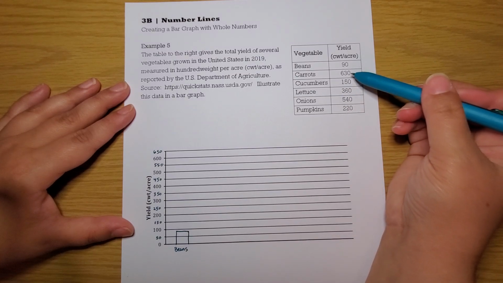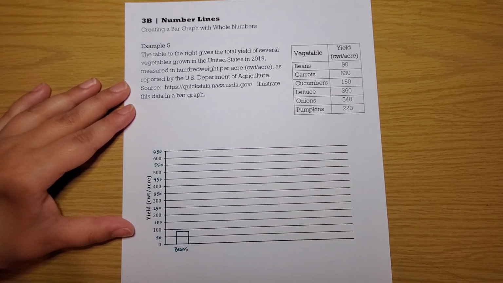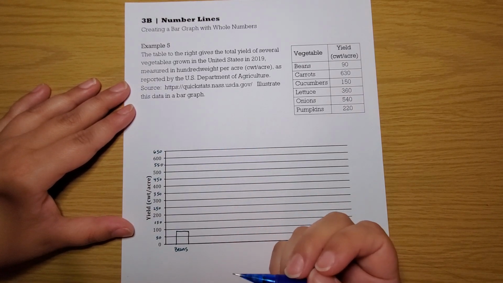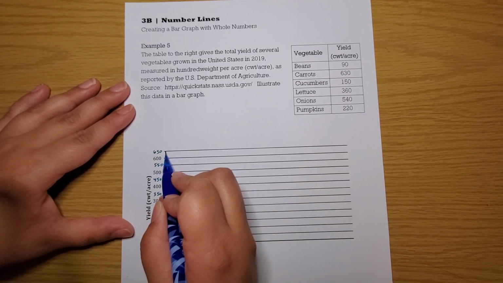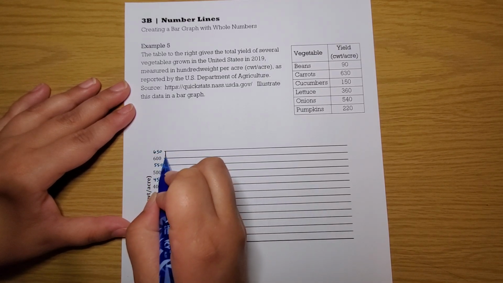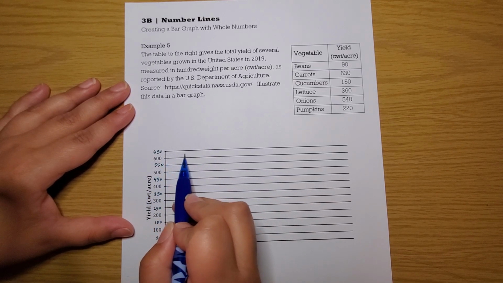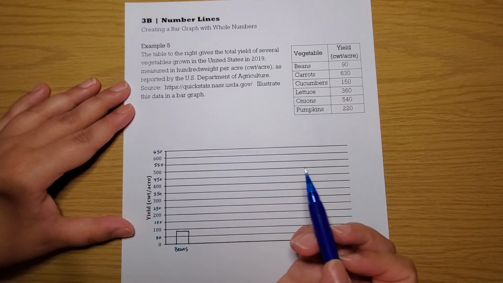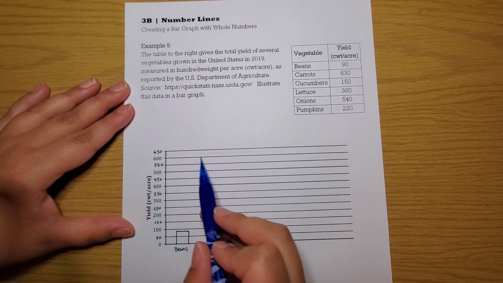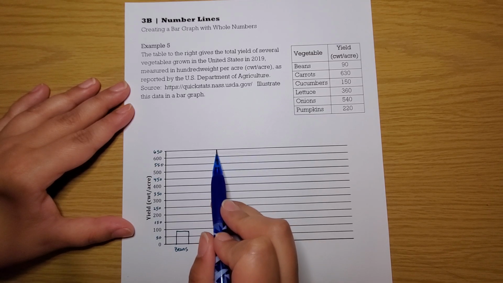All right, so for the carrots, we have to go up to 630. So I'm going to take a pencil to help me out here since it's so big and I have to traverse that space. So if this is 600 and this is 650, about halfway through would be like 625. So I'm going to put a little guideline here for me. Oh gosh, try to keep it about halfway between. I don't know if you can see that or not, but I'm just lightly penciling in a line about halfway between 600 and 650.